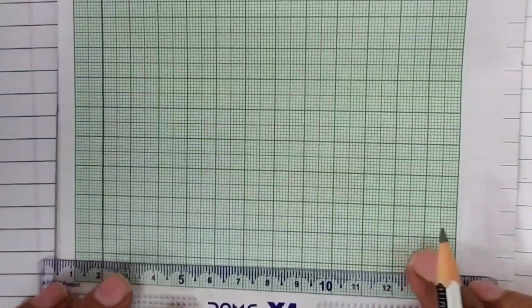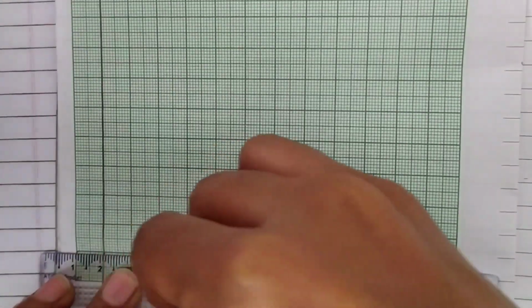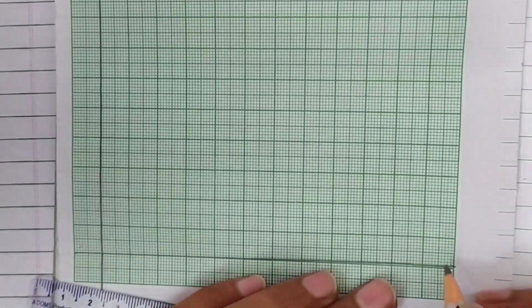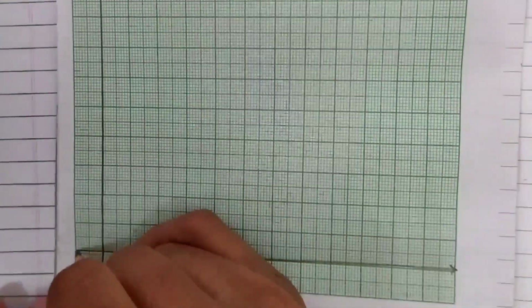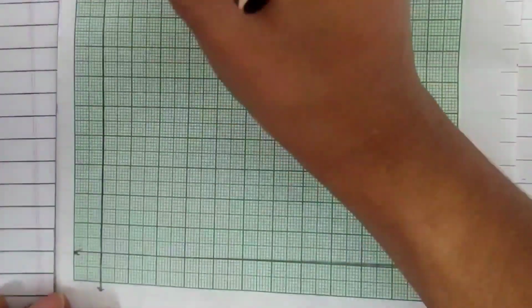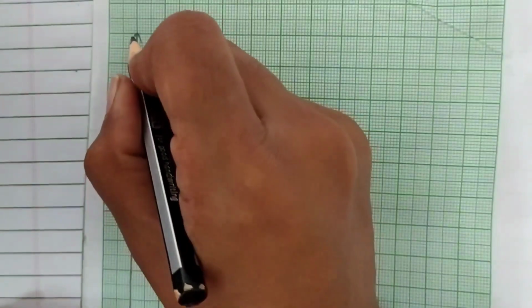Draw first the x and y axis. The point of intersection is O. Here is the x-axis and this one is the y-axis.